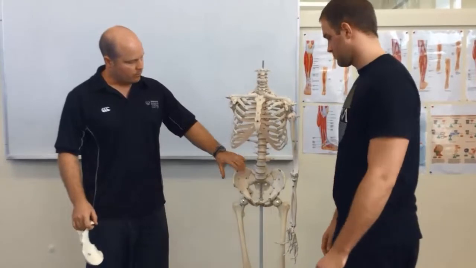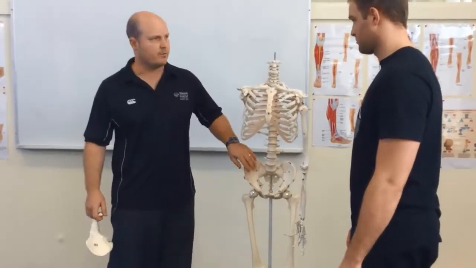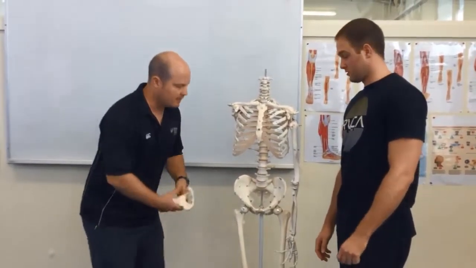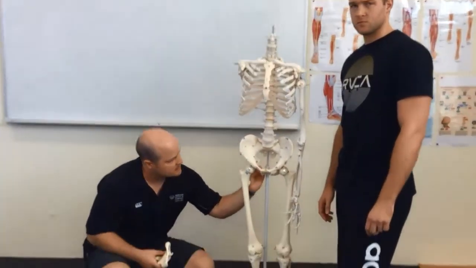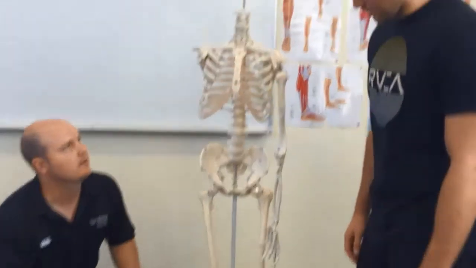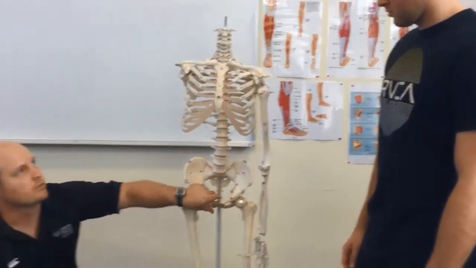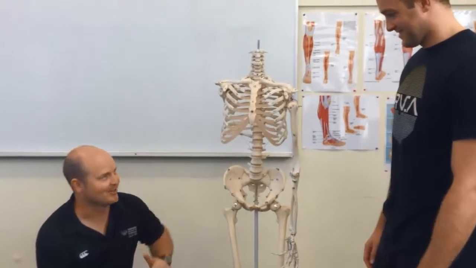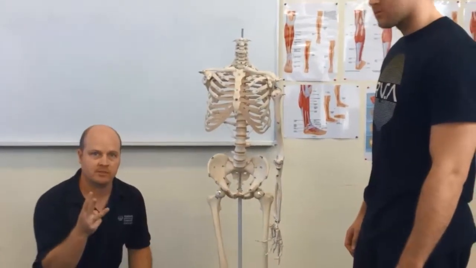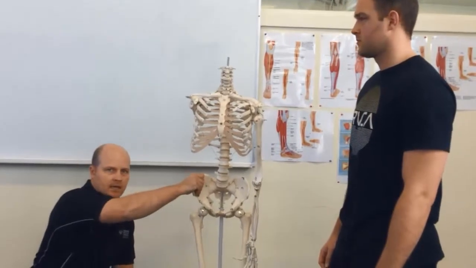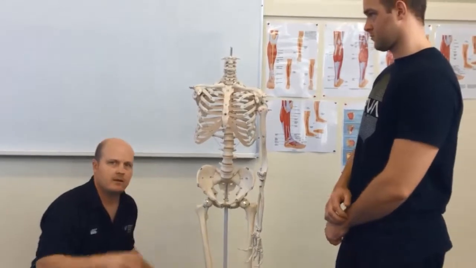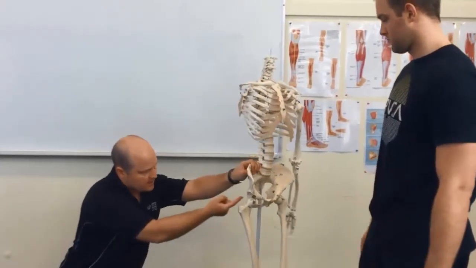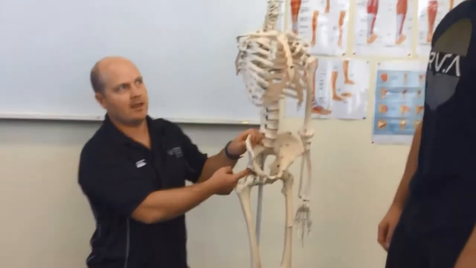All right, so what three bones fuse together to form the pelvis? The iliac bone, or the ilium, which is at the top. The ischium, which is the base, the bottom. And the pubic bone, which is in the front, because where are your pubes? In the front. Good. So our three bones that fuse together are the ilium, ischium, and pubic bone. And where they all come together is in the socket, which is known as the acetabulum.